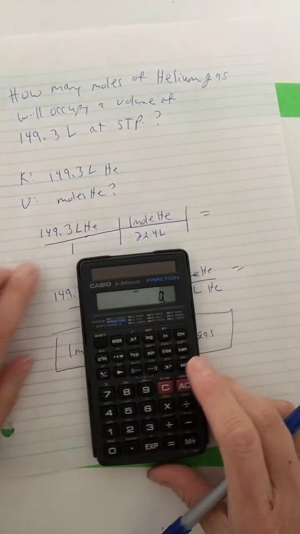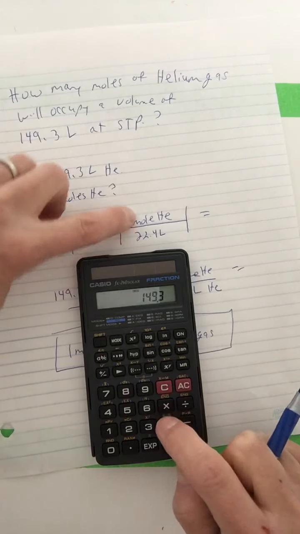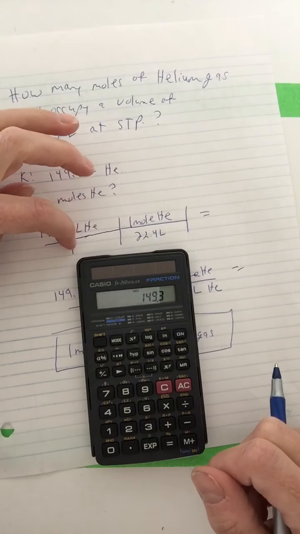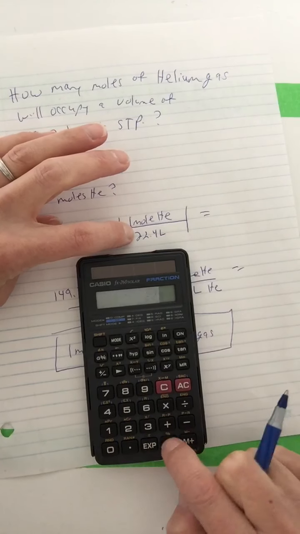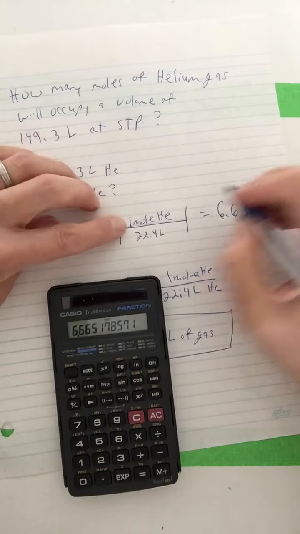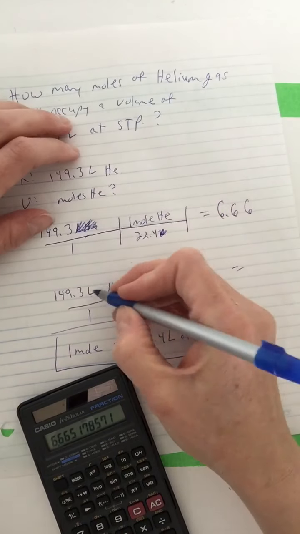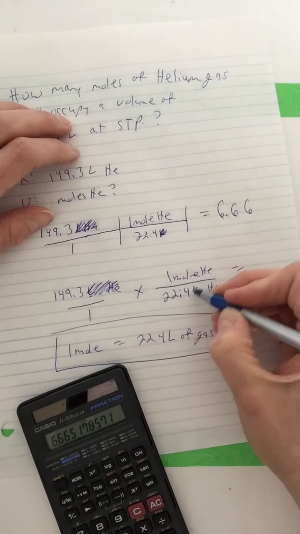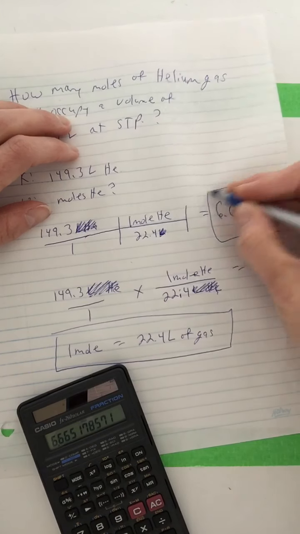Okay, so I get to go 149.3 times 1, which I'm not going to bother. And the bottom, this side is 1. So now I just have to say divided by 22.4. So what do I get? 6.66. I got to cross out liters of helium. Sorry, I skipped that part. Liters of helium got to go away. So the only unit left is moles of helium. Moles of helium. That's my answer.